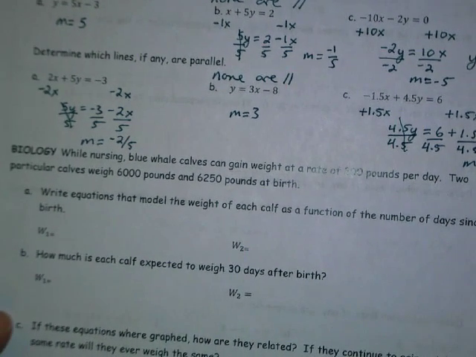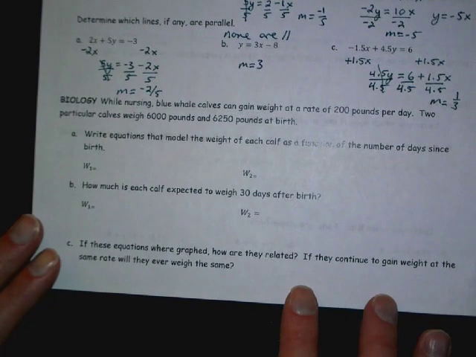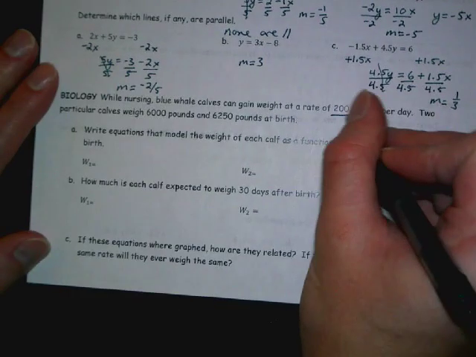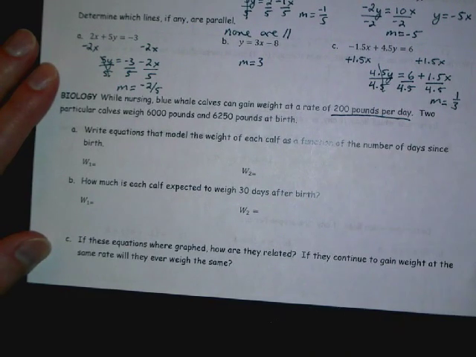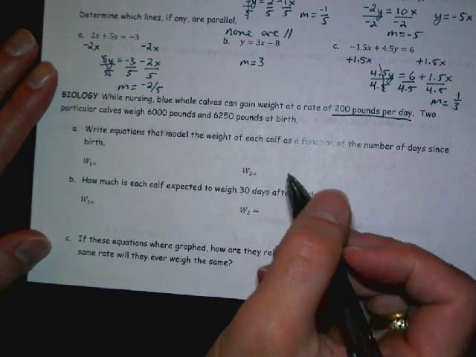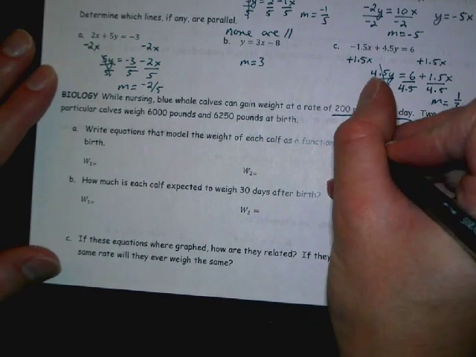All right, last, a word problem might come up in parallel lines. It says, while nursing, blue whale calves can gain weight at a rate of 200 pounds per day. Two particular calves weigh 6,000 pounds and 6,250 pounds at birth.